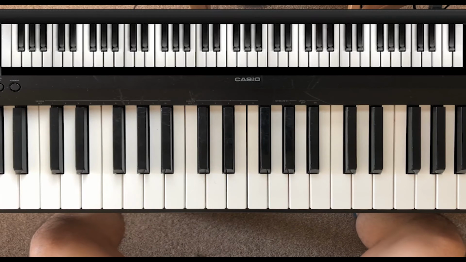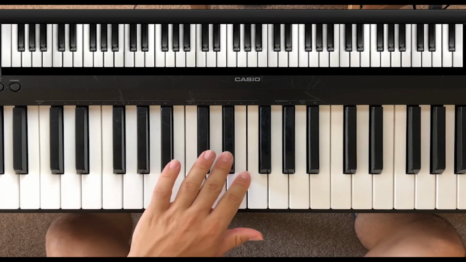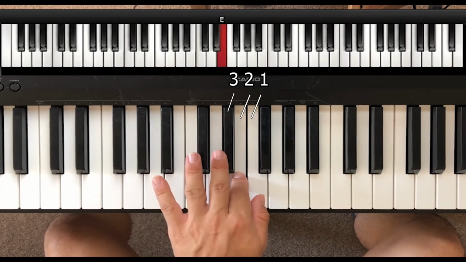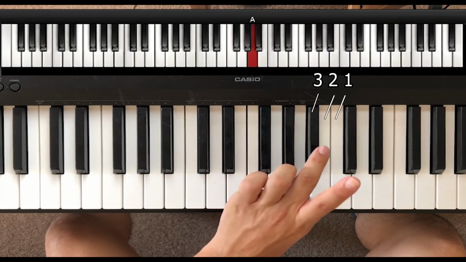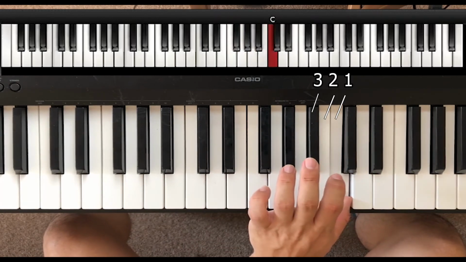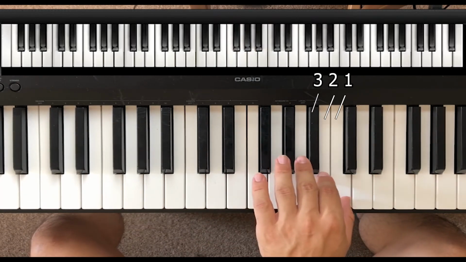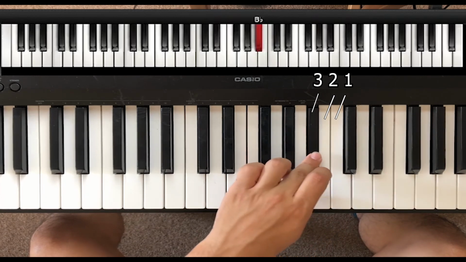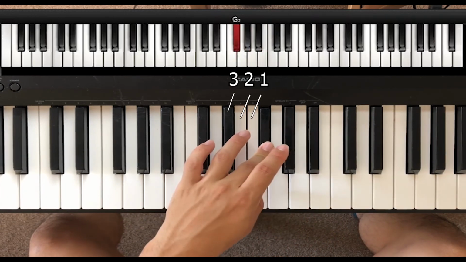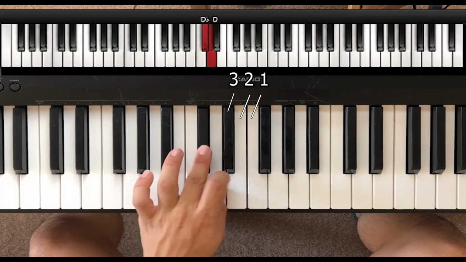Then give it a go with your left hand, but remember it will be the opposite way around when you go through the gaps. Going up, you would have to go 3, 2, 1, 3, 2, 1. And going down, you would have to go 1, 2, 3, 1, 2, 3, 1, 2, 3.